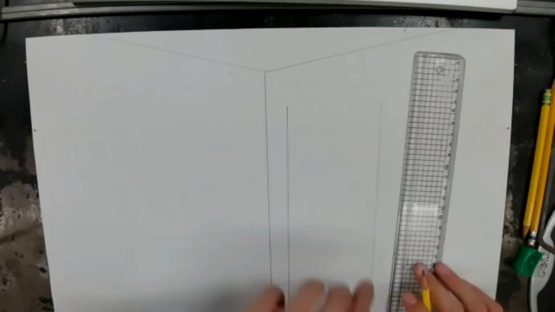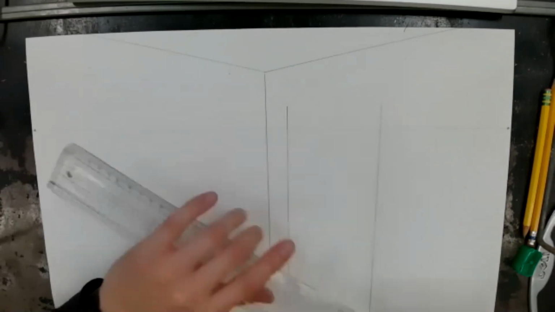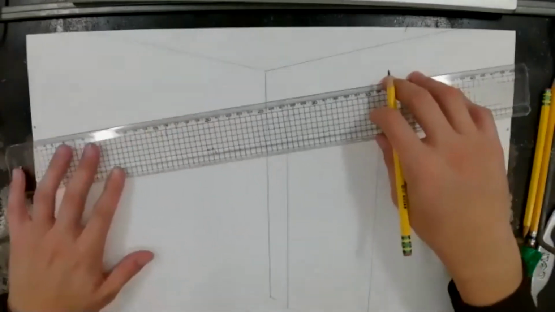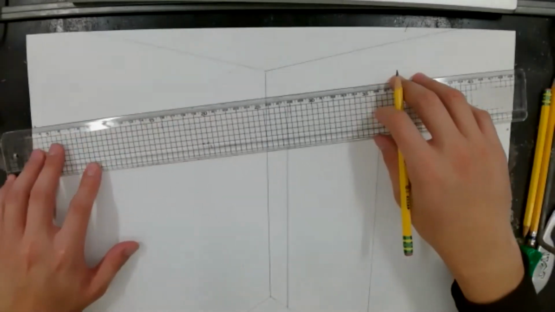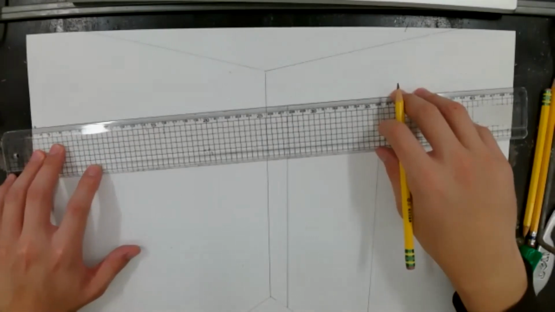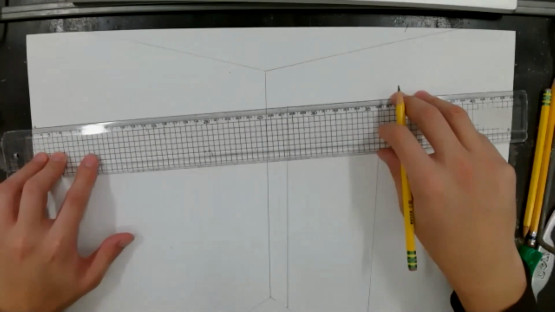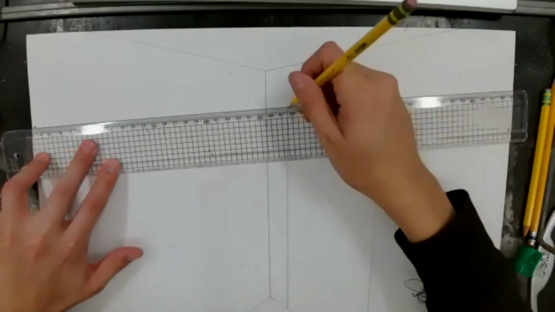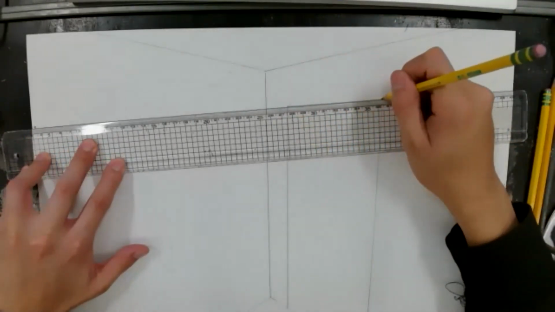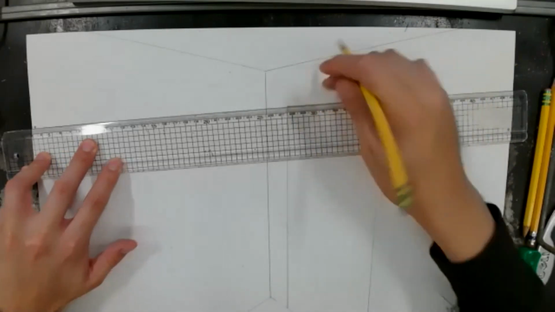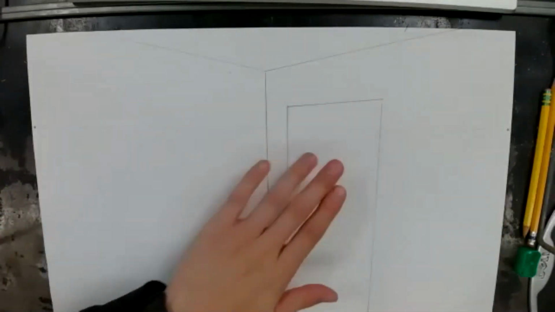So that's my door. And I'm finishing the door with the vanishing point. So with the vanishing point, I'm connecting this vanishing point to the lines of the door. So door right there.